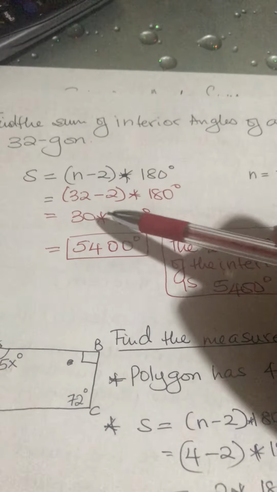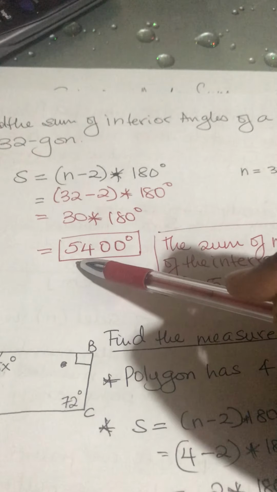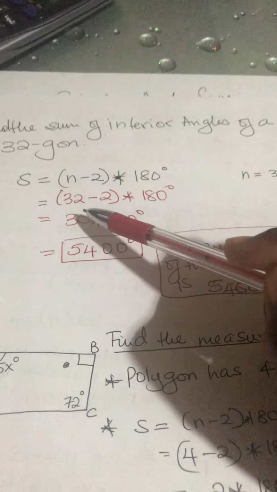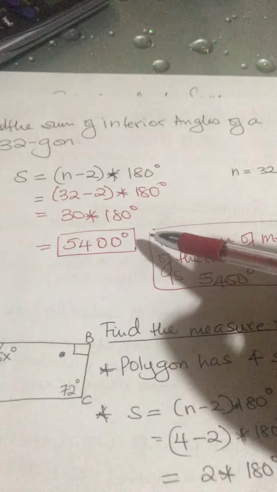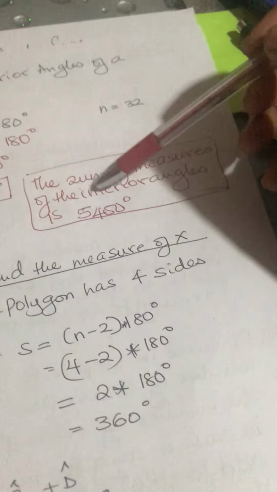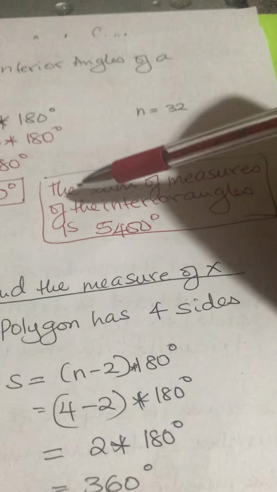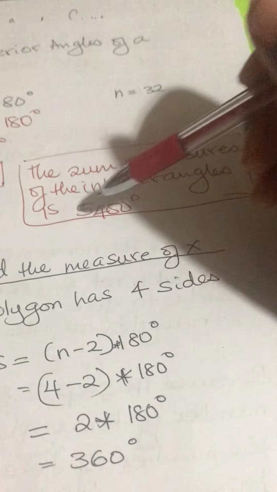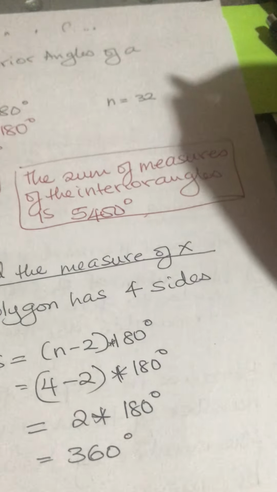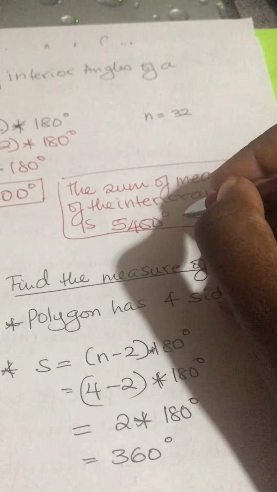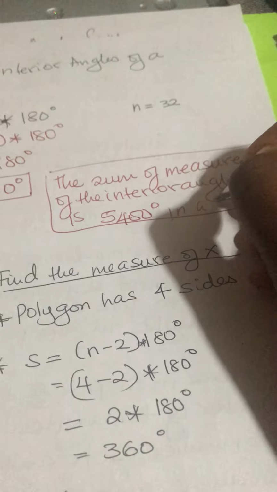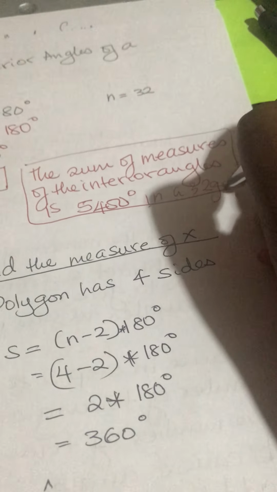So 32 minus 2 times 180: 30 times 180, 3 times 18 is 54, and my 2 zeros, 5,400. Then I write my answer in a complete sentence. The sum of measures of the interior angles is 5,400 in a 32-gon polygon.